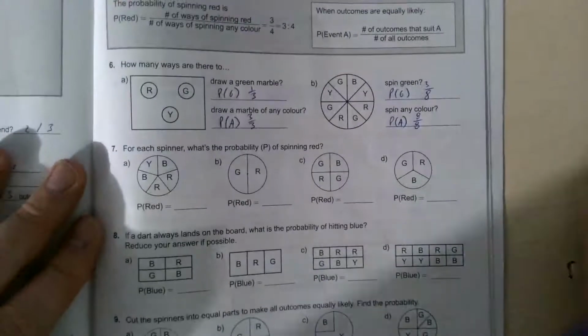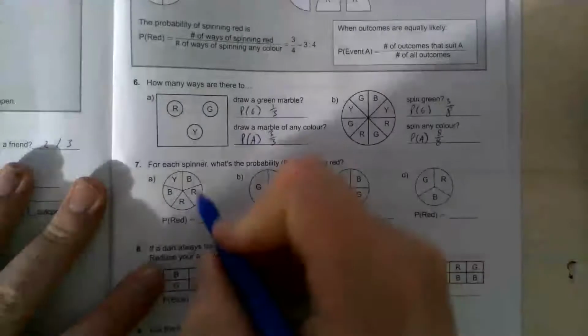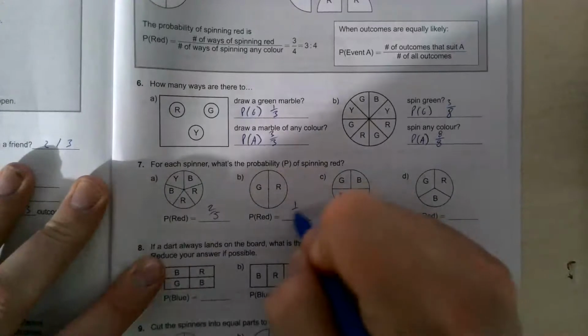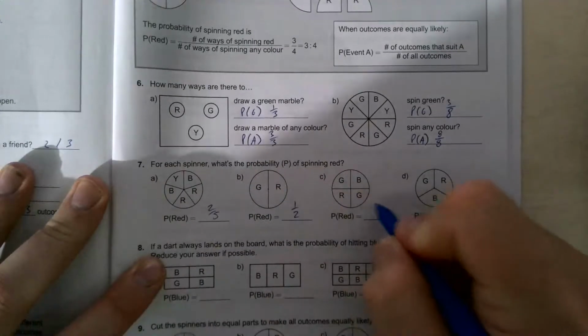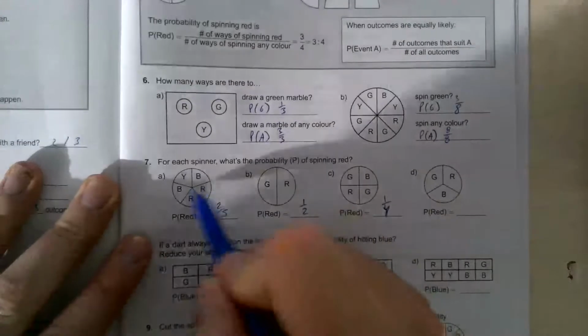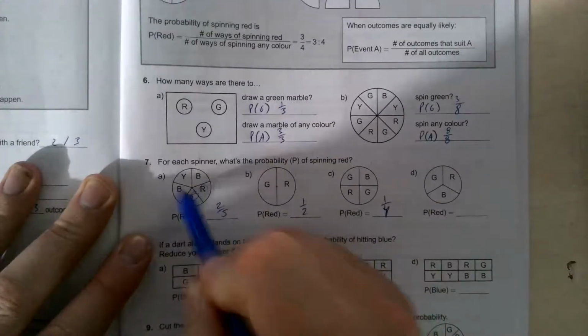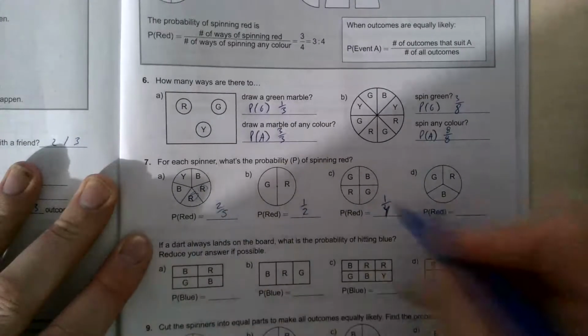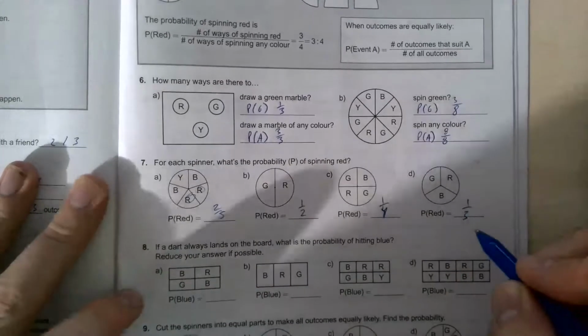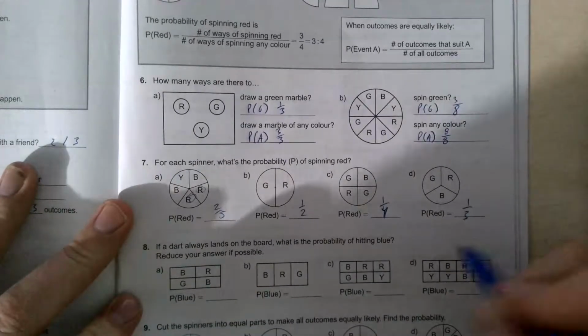Okay. For each spinner, what's the probability of spinning red? Okay, so we have 2 out of 5, 1 over 2, 1 over 4. So what I'm doing right now, everyone, is I'm just counting how many times I see red. This one has 2 out of 5, 1 out of 2, 1 out of 4, 1 out of 3. If the dart always lands on the boards, what is the probability of hitting blue?